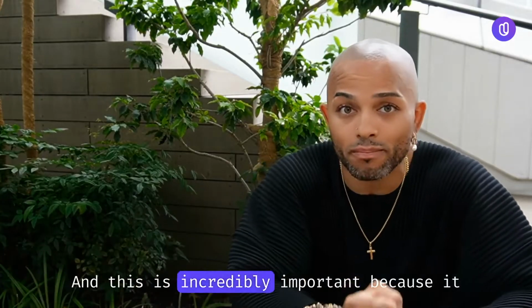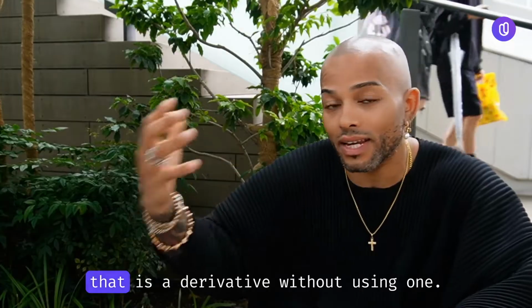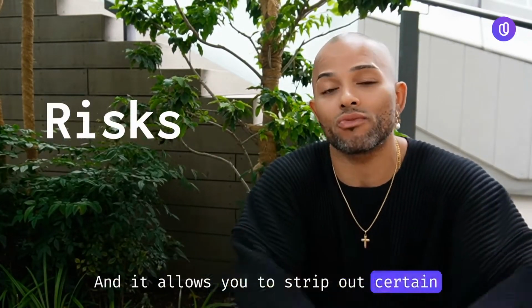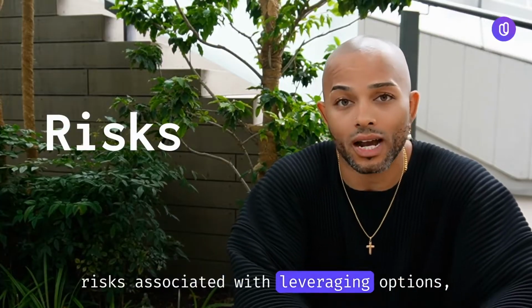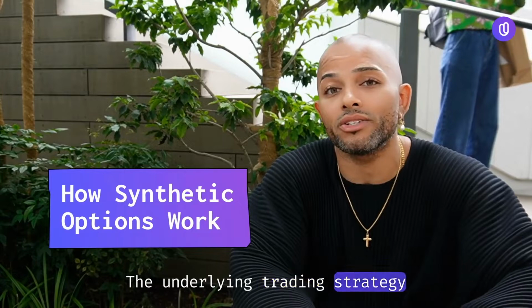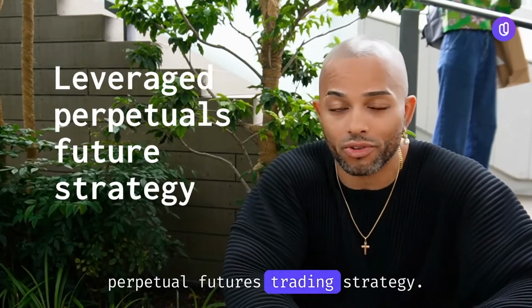And this is incredibly important because it allows you to expose yourself to something that is a derivative without using one, and it allows you to strip out certain risks associated with leveraging options, which is primarily liquidation. The underlying trading strategy of synthetic options is a leveraged perpetual futures trading strategy.